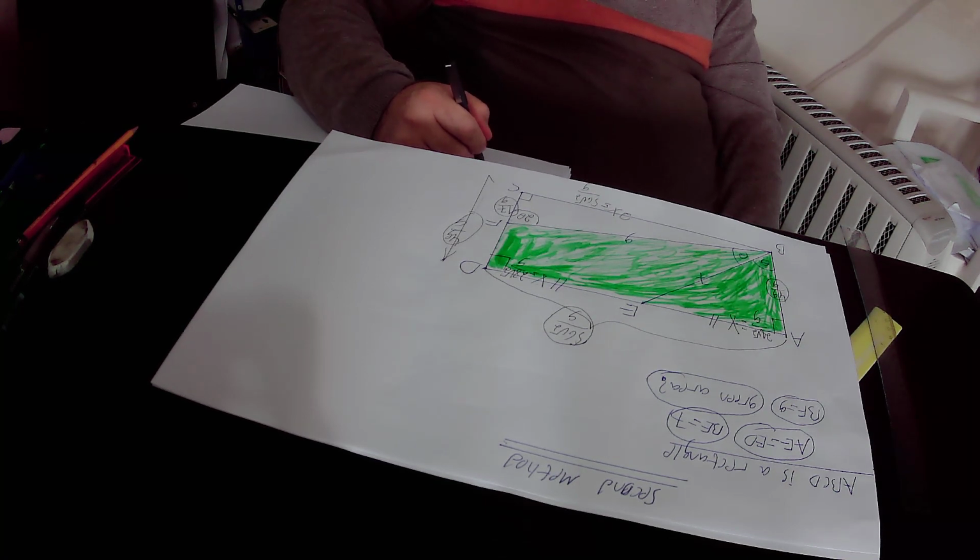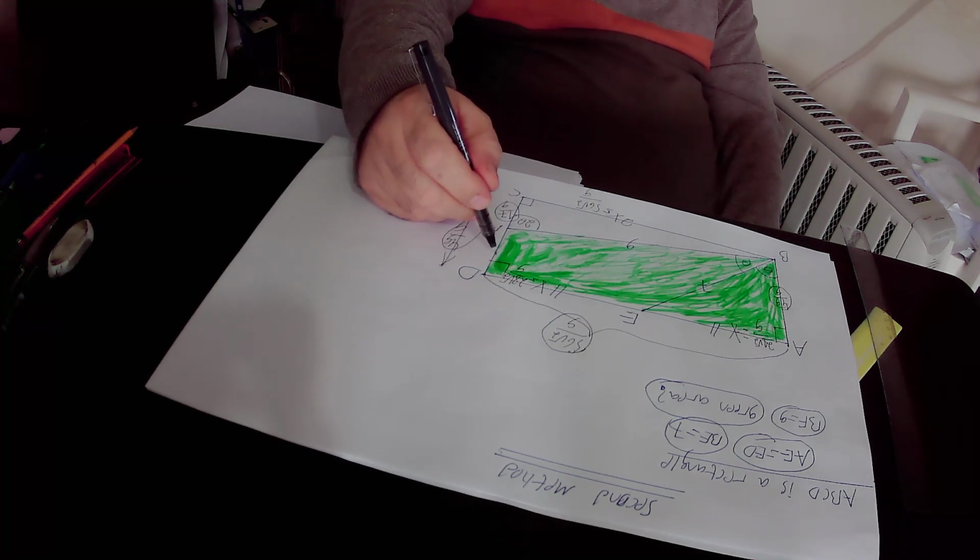So DF equals 49 minus 17 over 9, which is 32 over 9. DF equals 32 over 9.